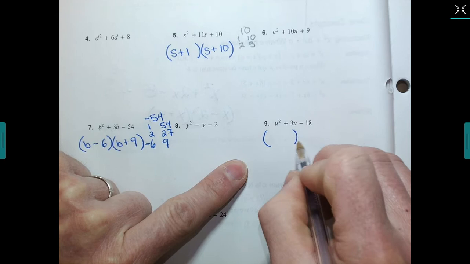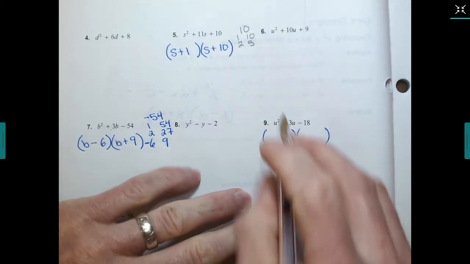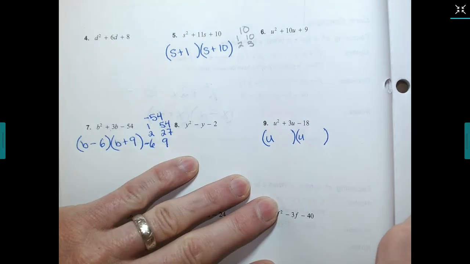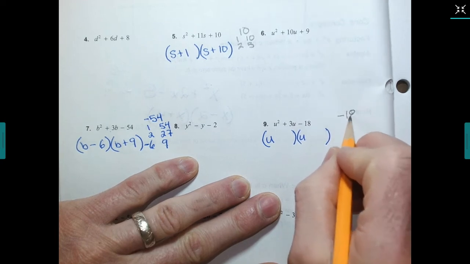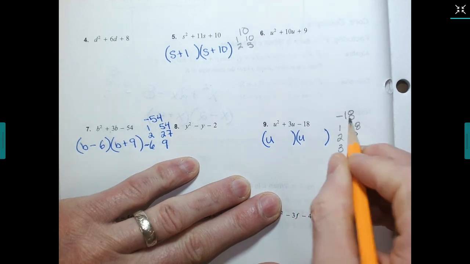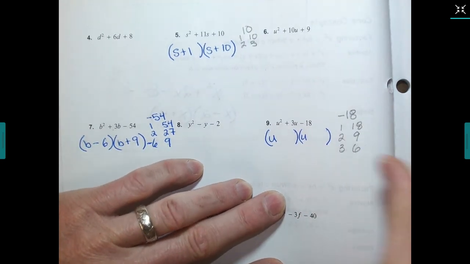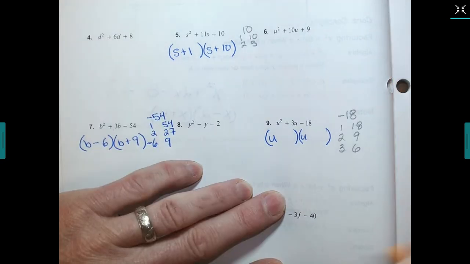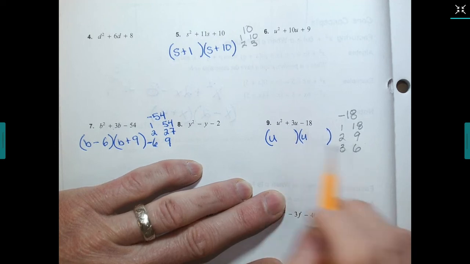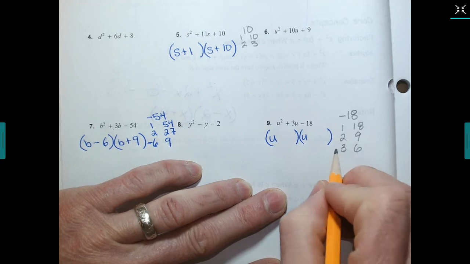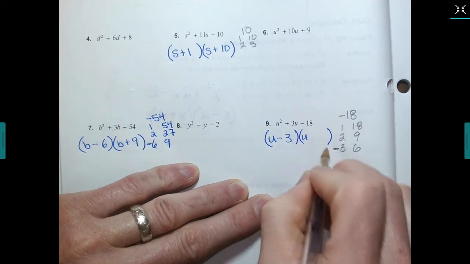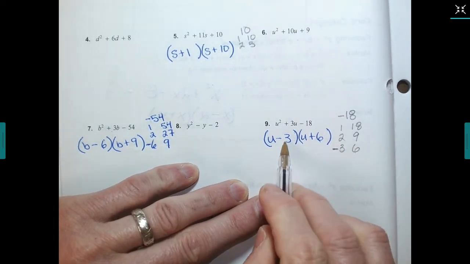All right. Whew, back down. We're at 18. It's an easier number for me to work with. So u times u equals u squared. Now I have a negative 18. So I have 1 times 18, 2 times 9, 3 times 6, 4, no, 5, no, 6 times 3. All right. So it's a negative 18, so I know that one of these numbers is negative, and I have to get to a positive 3. So if I have a positive 6 and a negative 3, that'll get me to a positive 3. So u minus 3, u plus 6. 6 minus 3 is 3.